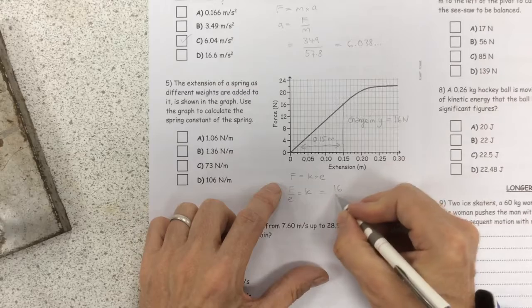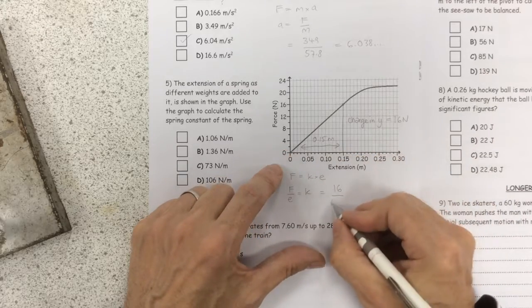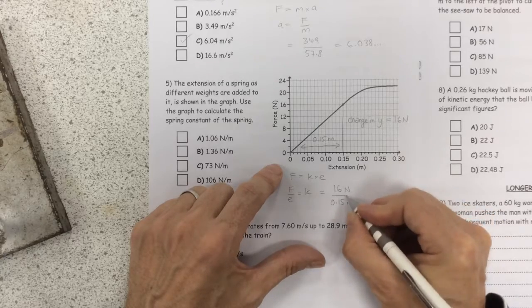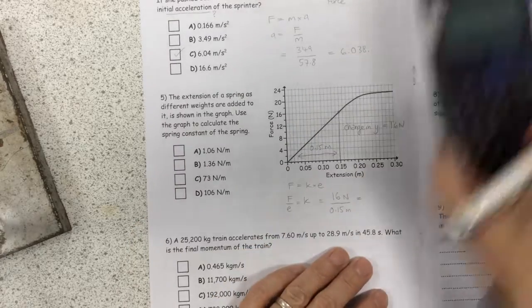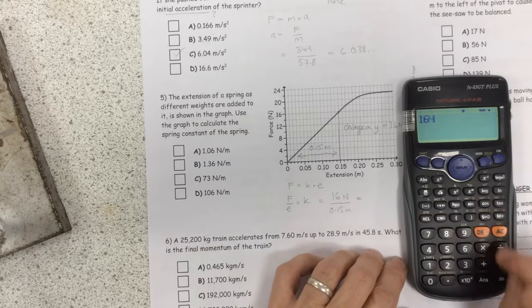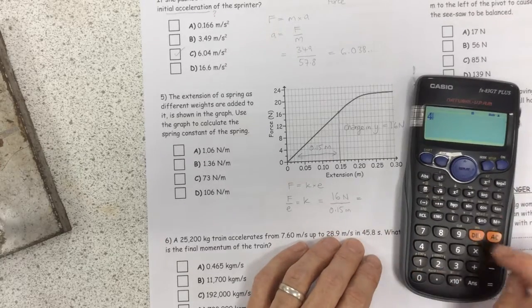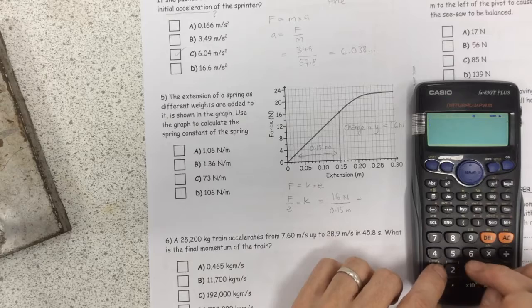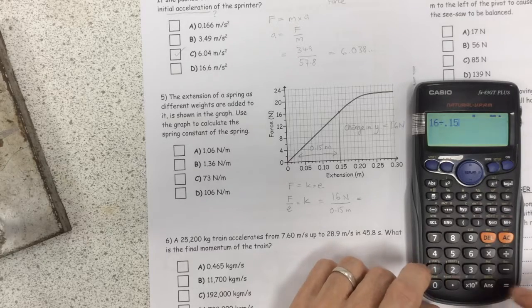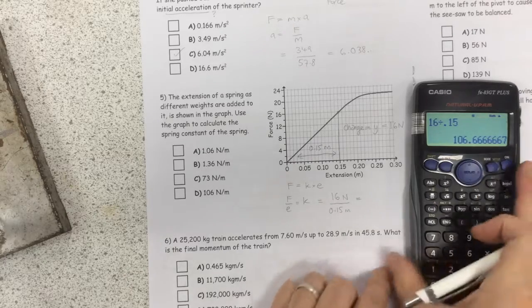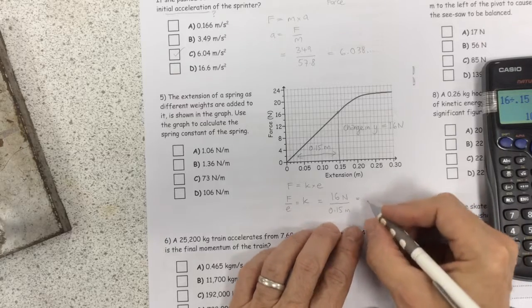It's 16 newtons divided by 0.15 meters. 16 divided by 0.15 equals 106.6 recurring, 106.6666 forever, which is 106.7.